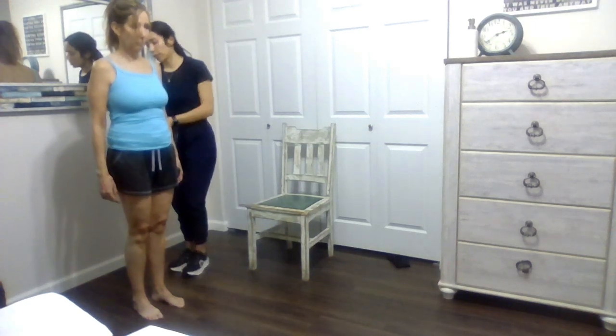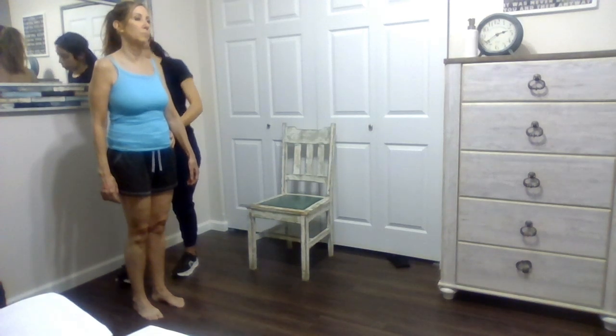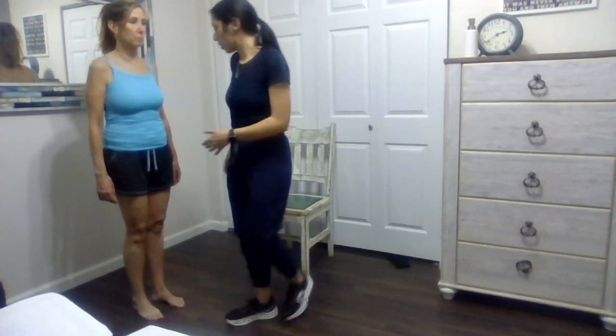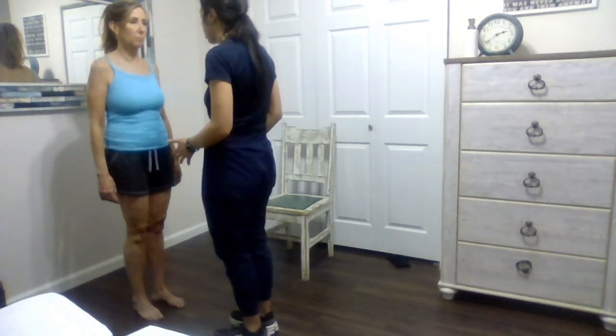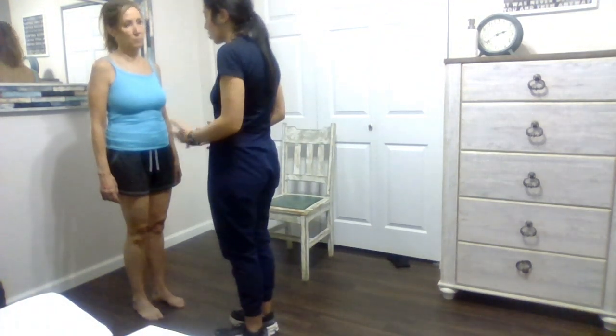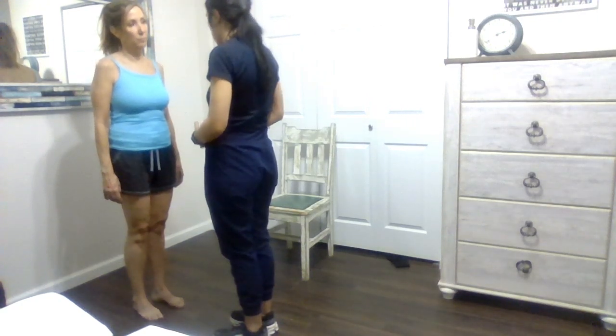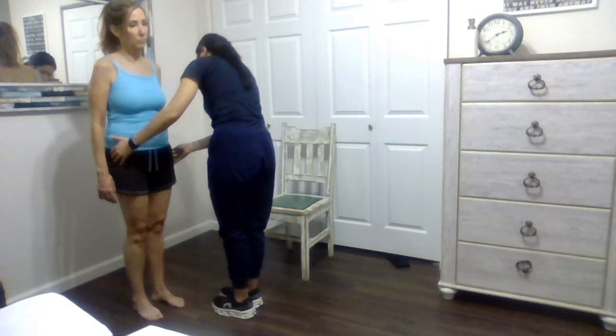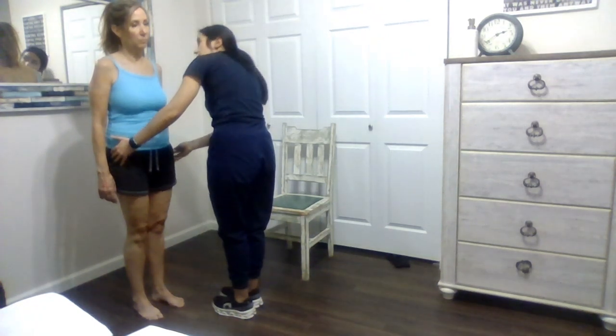And the posterior superior iliac spine. I would then also be palpating the greater trochanters, also just taking special caution with the left hip pain that the patient presented with. Knee pain?